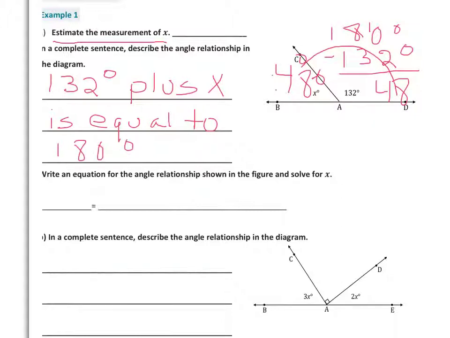That's all we're doing. And drawing an equation, we're just taking those words and putting it into an equation. So 180 is equal to 132 plus x.